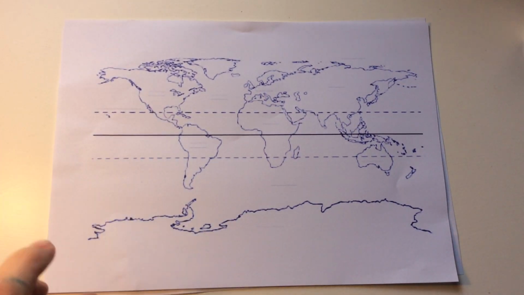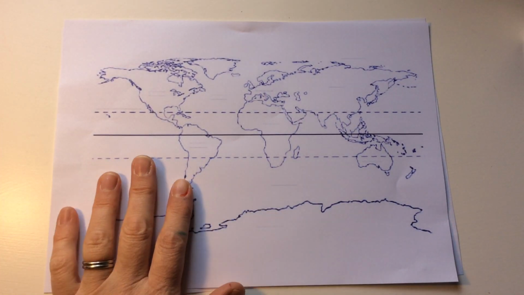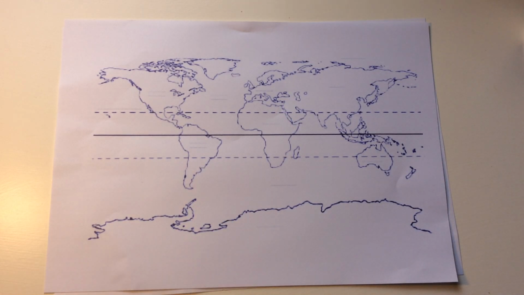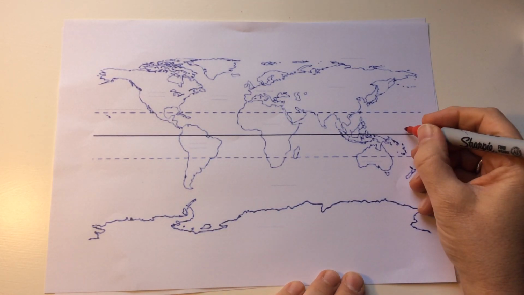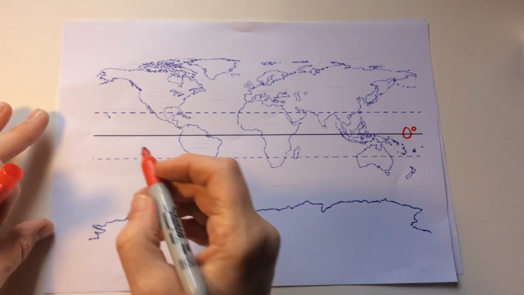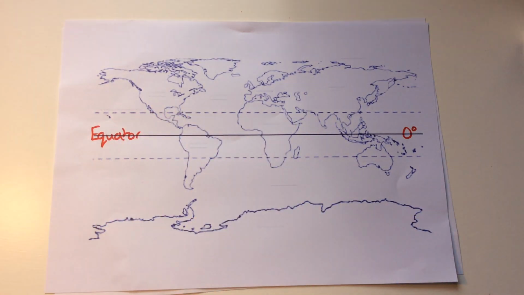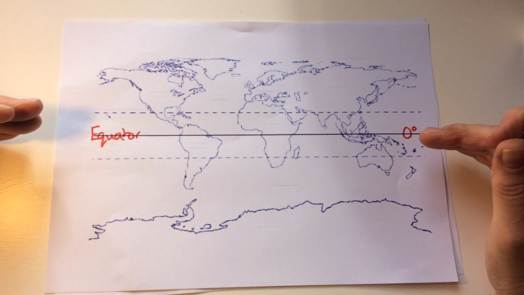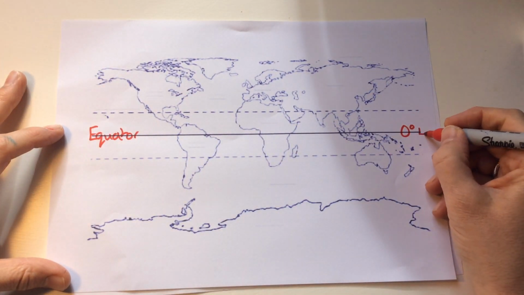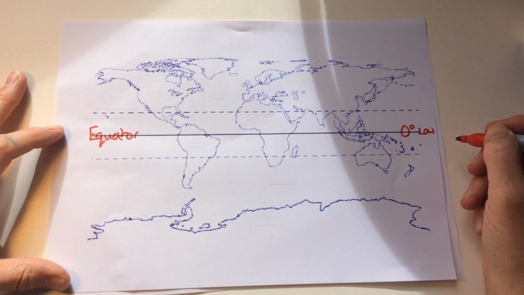Here's a map of the world with some key lines of latitude. So let's just remind ourselves what they are. The line in the middle at 0 degrees is the equator, and that's a line of latitude, and because the numbers are low, that's low latitudes.